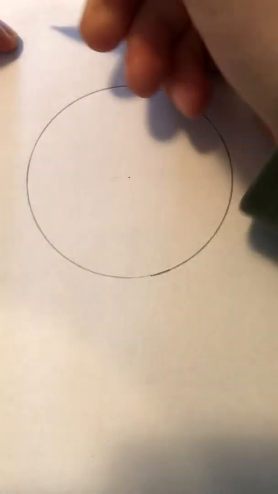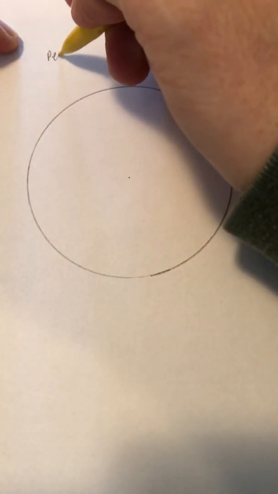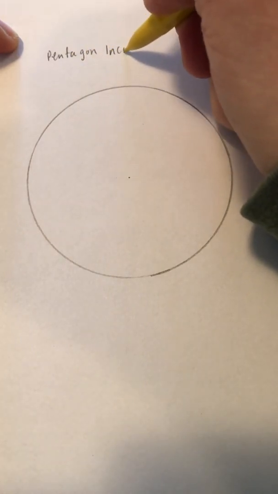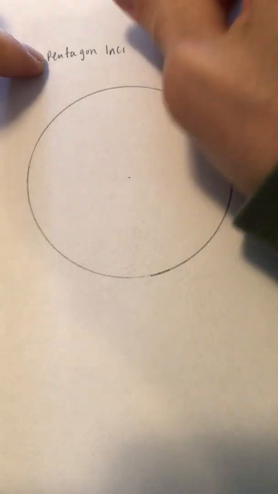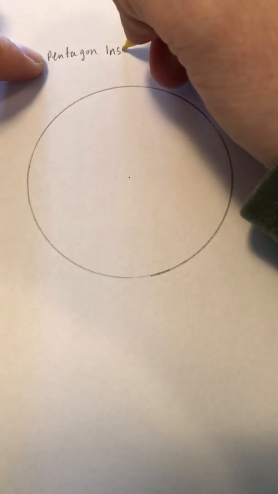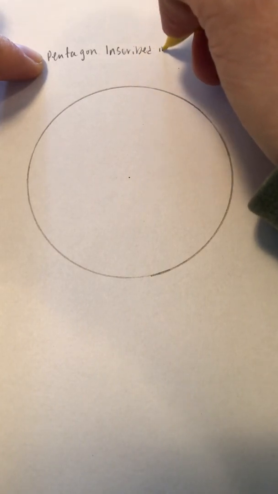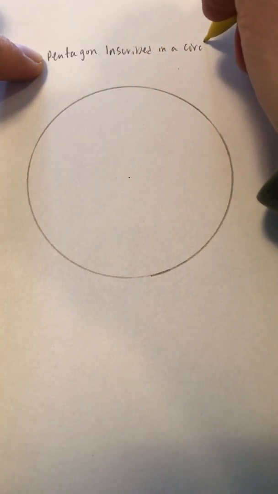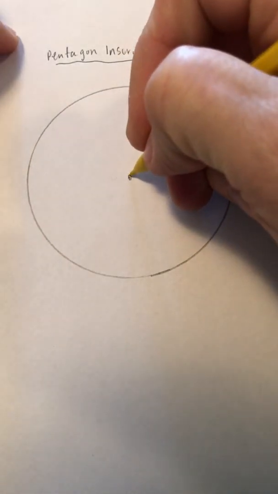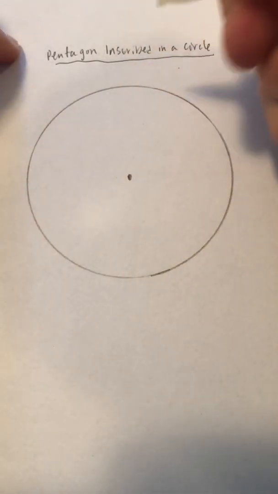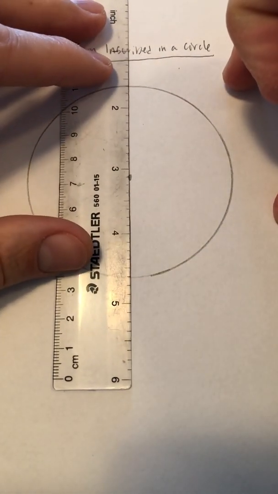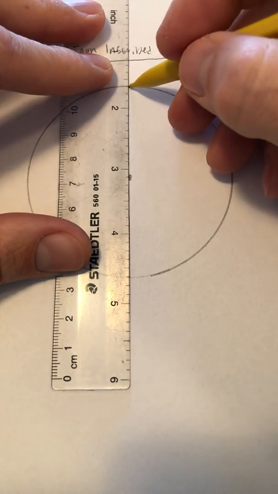Okay, good. This is a pentagon inscribed in a circle. Okay, so we have the center of our circle here made by the mark of our compass. And what we need to start out with is a diameter. So I'm just going to do the one from here. So I draw my diameter.